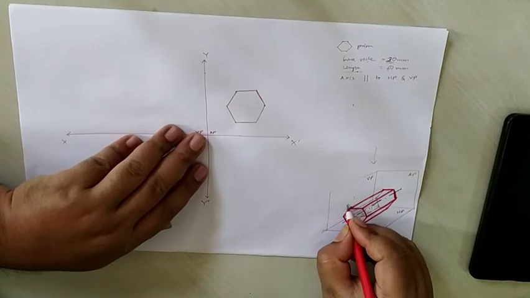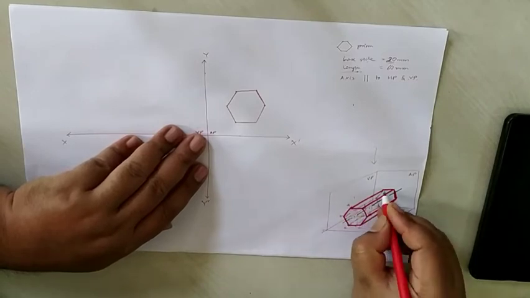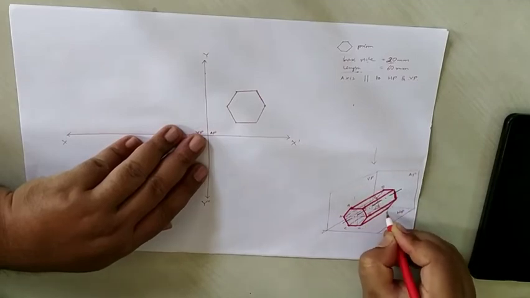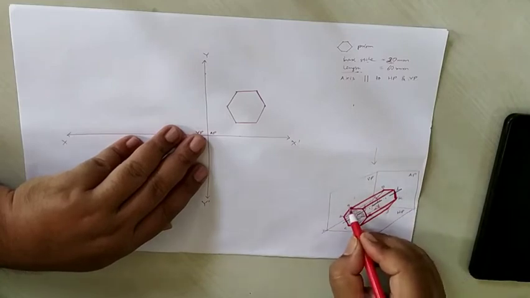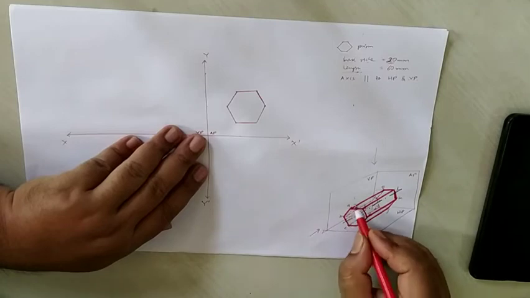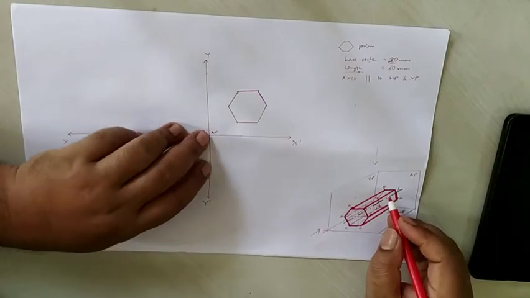So if you name this A, B, C, D, E, F, you can name the other G, H, I, J, K, L. You are looking from this side, so A is on the top and G will be farther from you and will be named in the denominator.